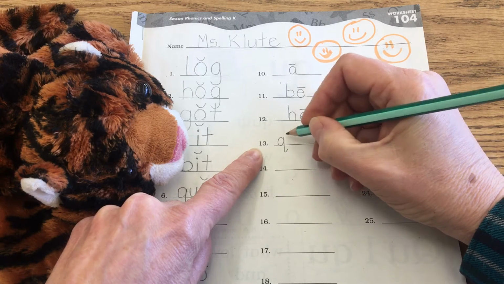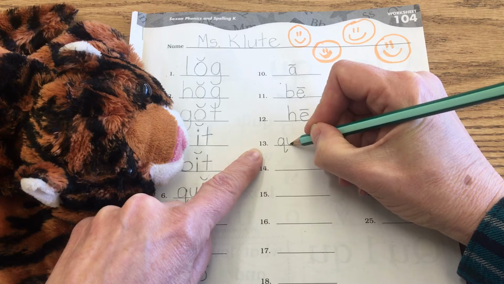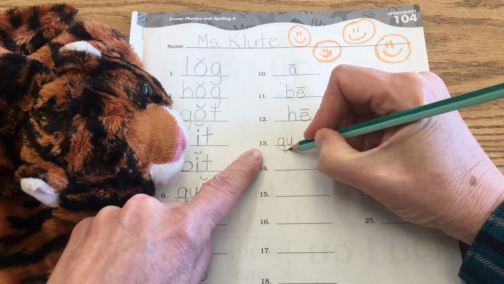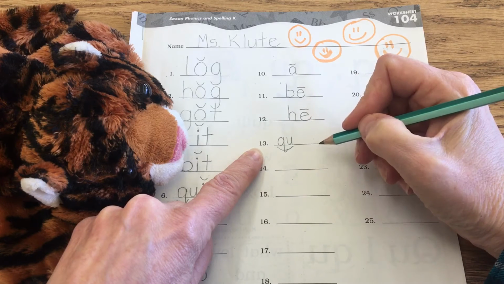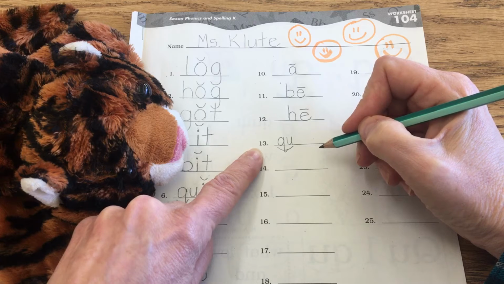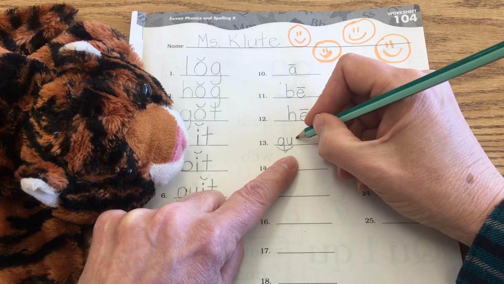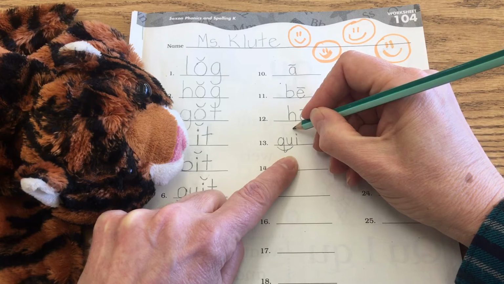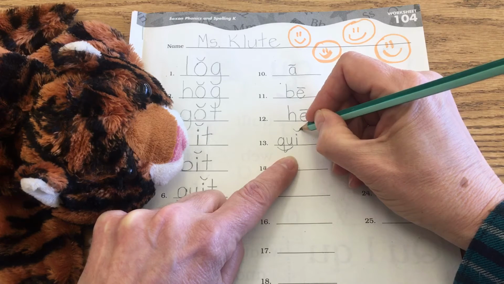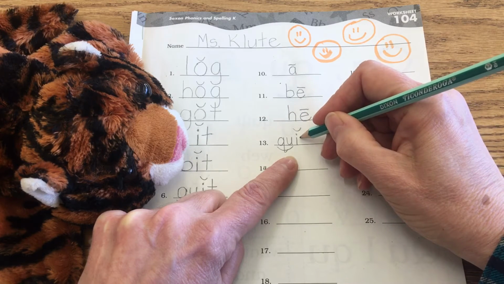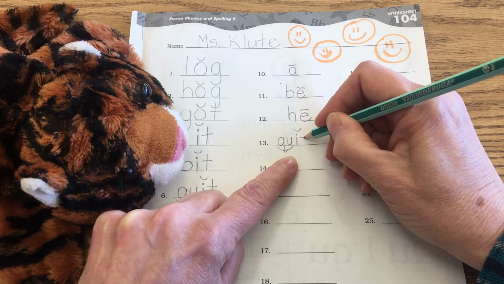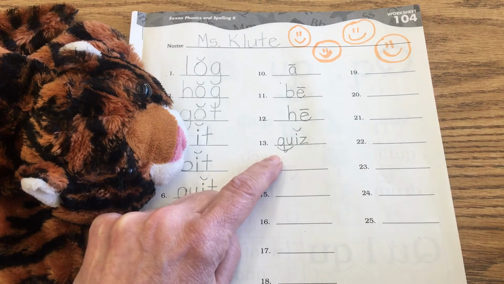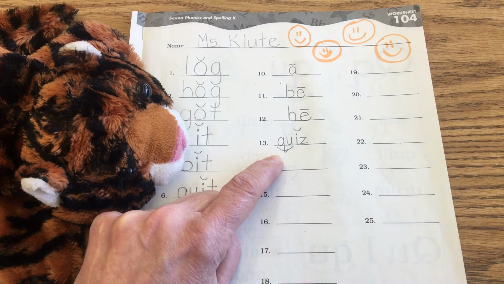And that's the letter Q, and we're going to write the U next to it, okay? And that gets coded with an arc, so we know that those two letters make one sound. Qu. I. The letter that makes that sound is an I, and we're going to code it with a breve. And why? Because in this case, it is going to be followed by a consonant. The consonant that's going to follow it is the letter Z. So when you finish writing that, you're going to read it with me.